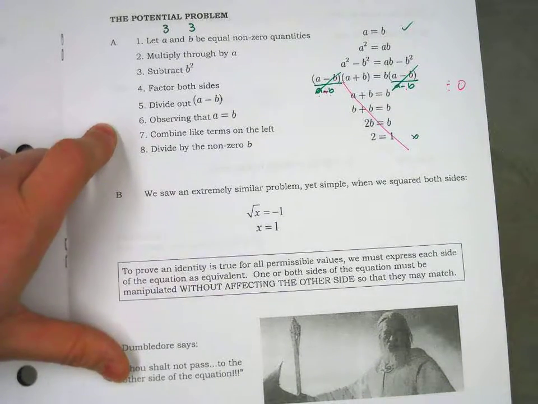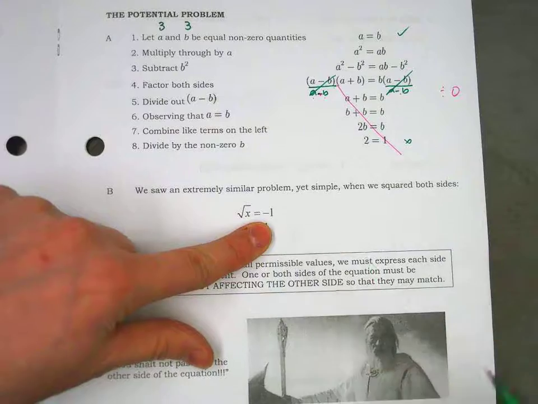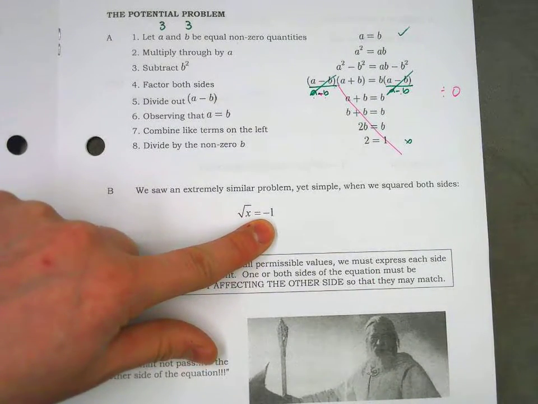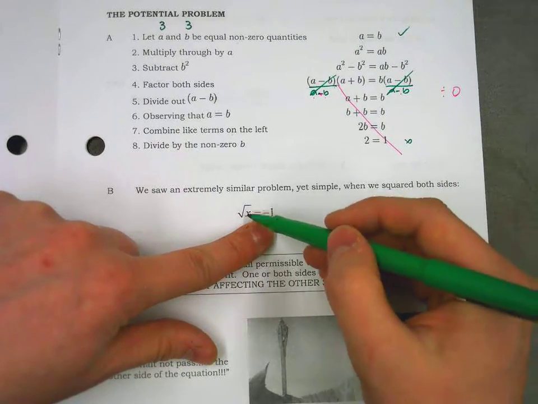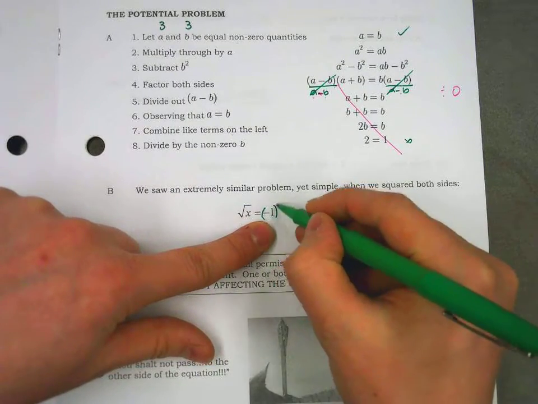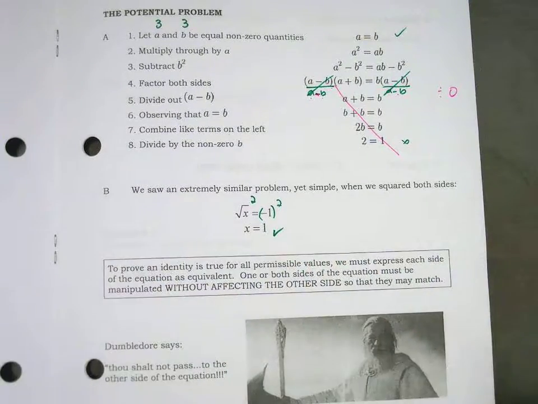We saw this kind of scenario once earlier, in a radicals unit, where I could start with something that is technically never true. The square root of x can never be a negative number. Square root of 4 is 2. Square root of 1 is 1. But imagine if I were to square both sides. We end up with x that equals positive 1, something that could be true.